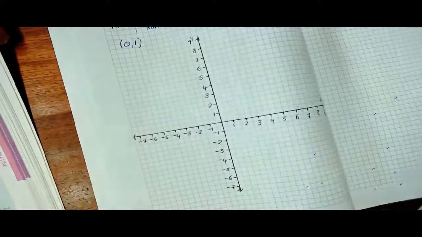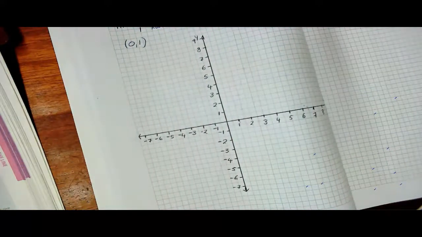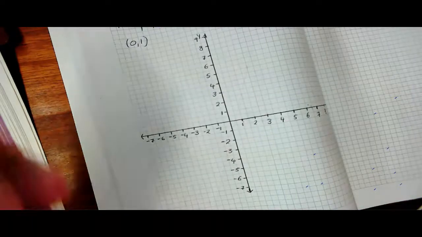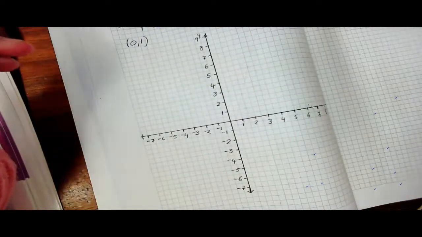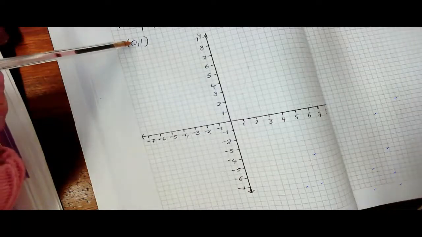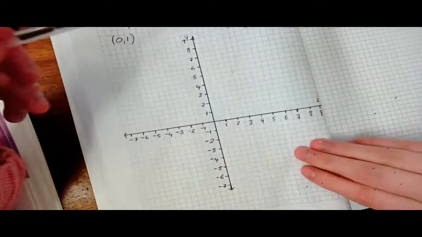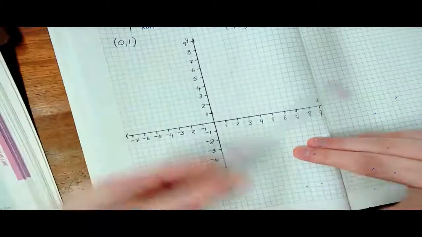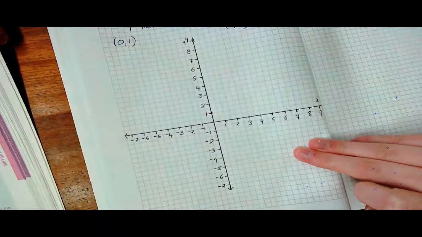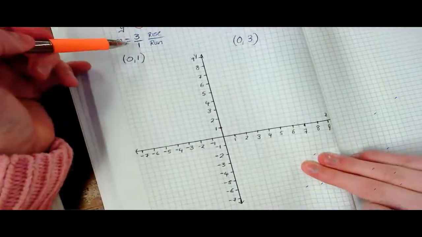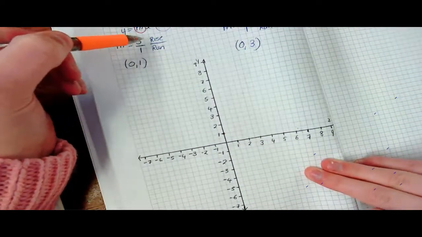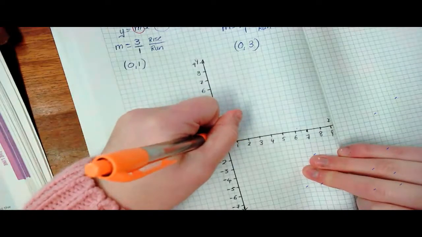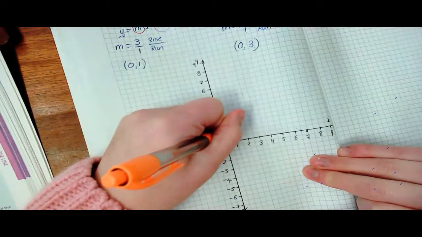Okay, so if I draw my first line then, again I always use different colours when I'm drawing different lines on the same graph, just to help me and the examiner to see what I'm doing, okay? So my point for the first line is 0, 1, so 0 on the x-axis and I go up to 1 on the y. Again, my slope is 3 over 1, so I rise up 3 places and I run across 1 place.